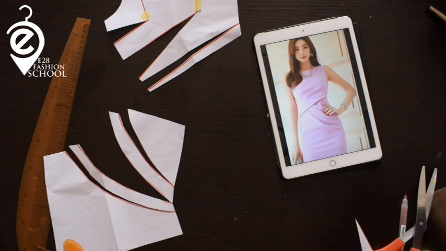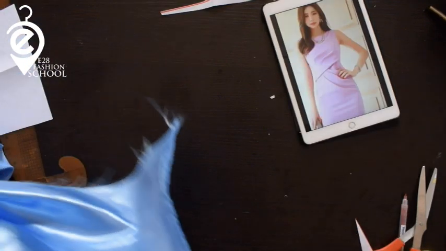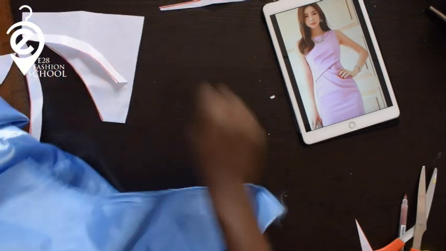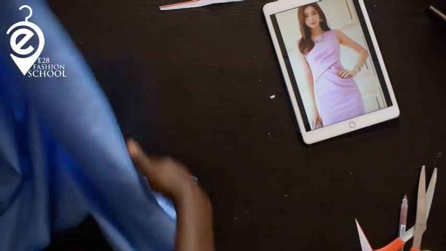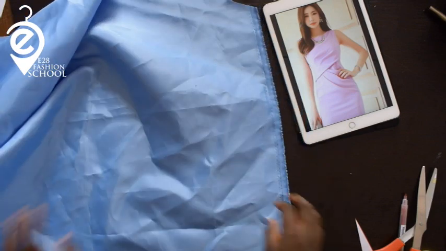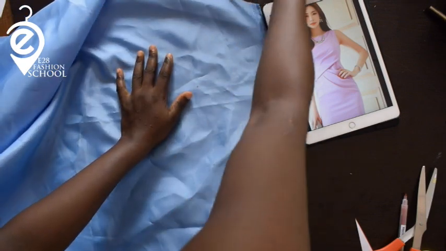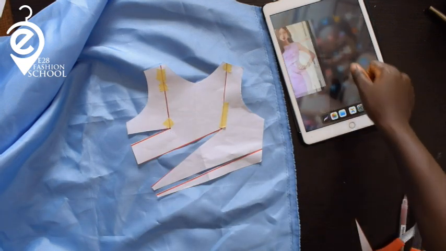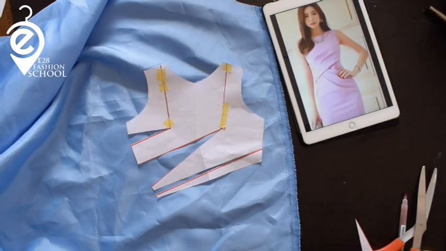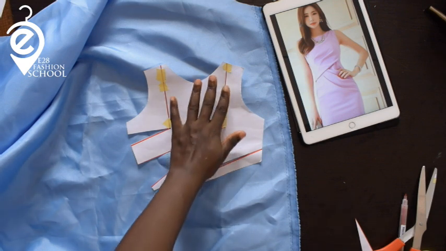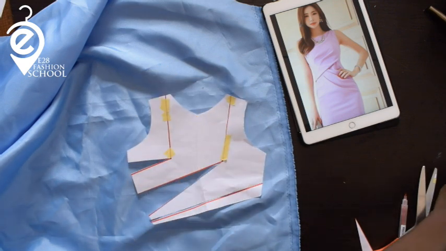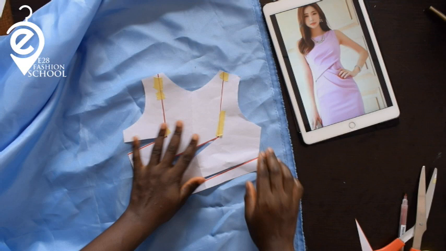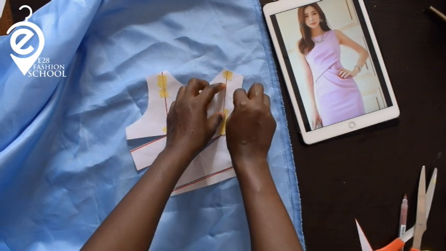The next thing we want to do is place it on our fabric. I'm going to just pin it on my fabric. I'm not going to add sewing allowance or anything, so I just want you to see the effect, how it's going to be. So this is my fabric, and I'll start with the upper body. I'll place this, and then pin it down with my pins.